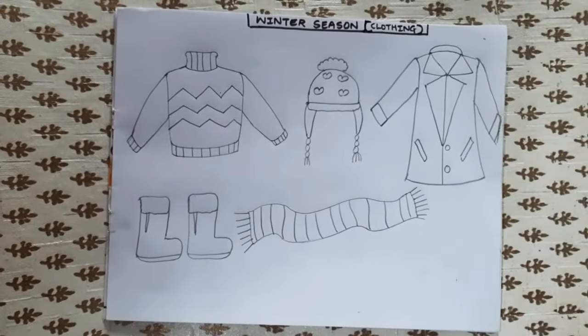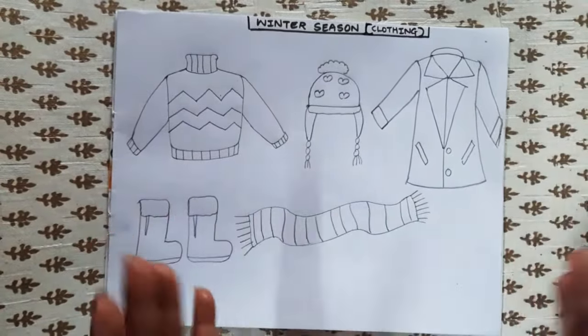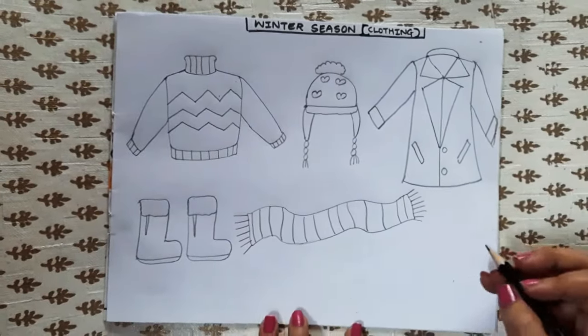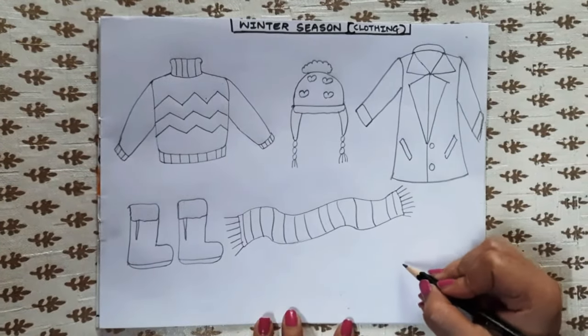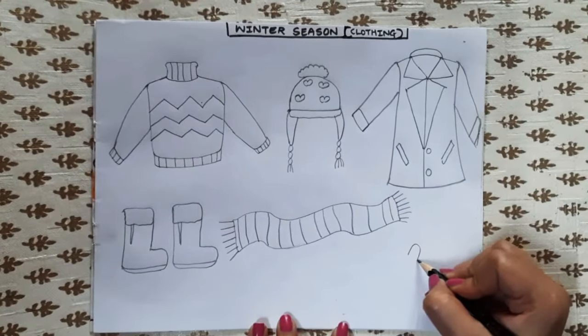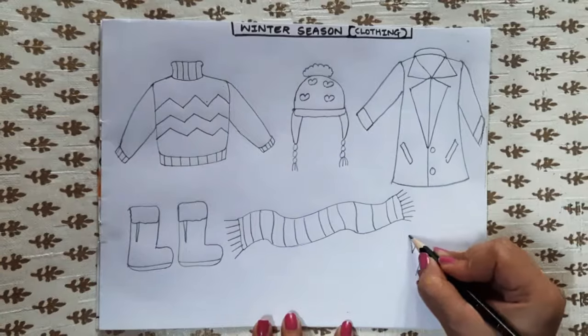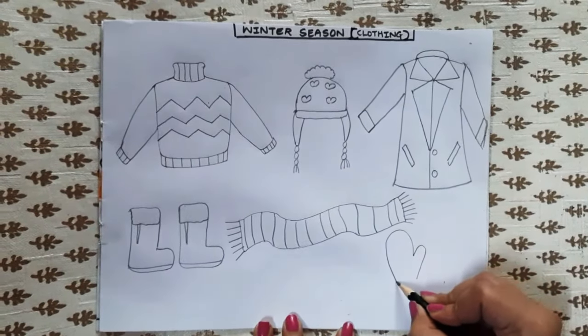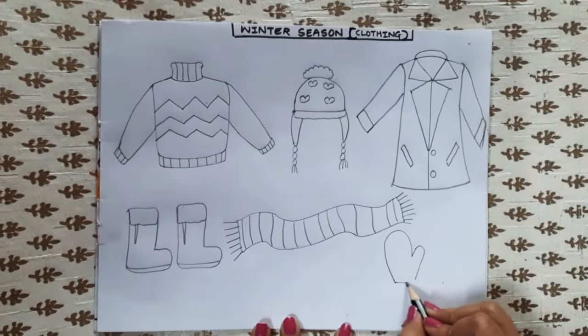Now one last thing is left. When our little hands feel cold, we wear gloves. So for the gloves, very easy, just like we make hands. First make one thumb and make a U shape. Okay, and join.